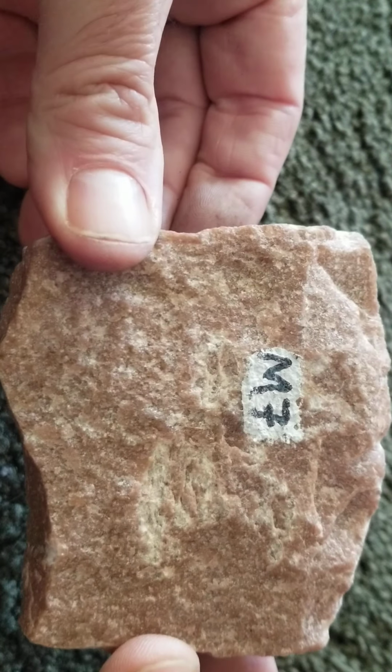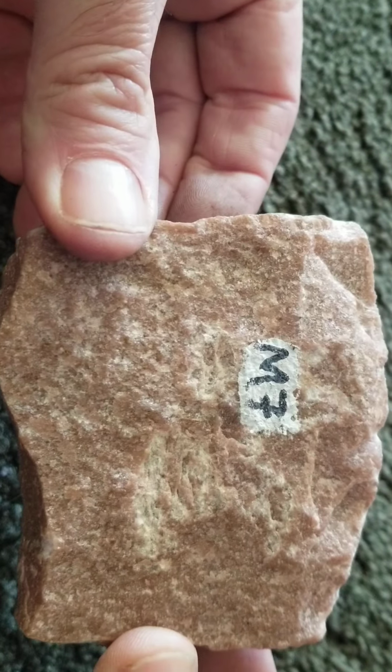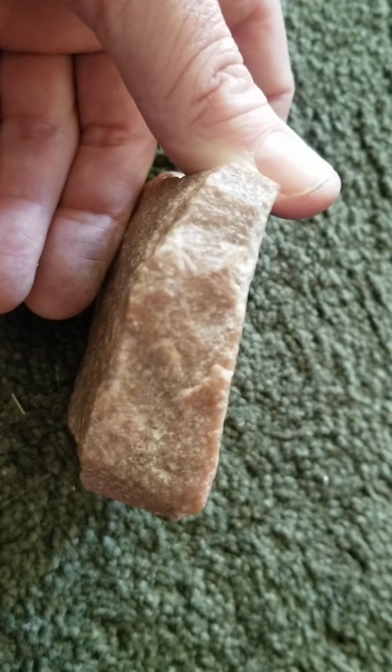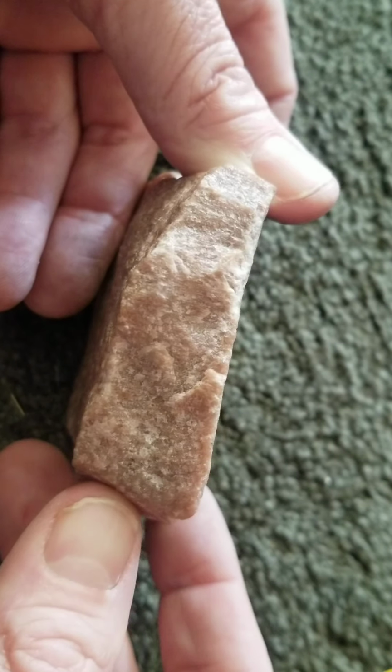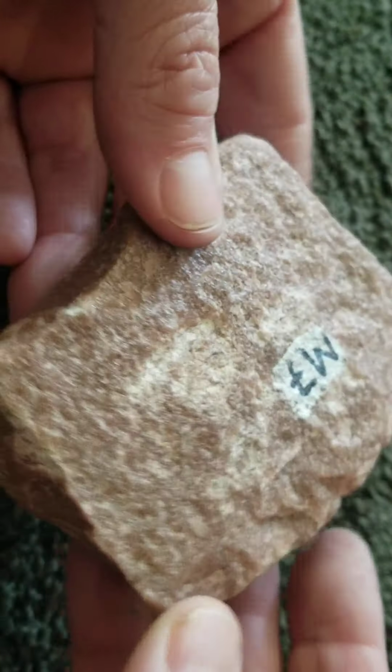Okay, this next rock is M7. And let's see, if we look at different surfaces of this rock, it does not appear to exhibit any layering. So this rock doesn't possess stress-induced layering, but it is visibly grainy.